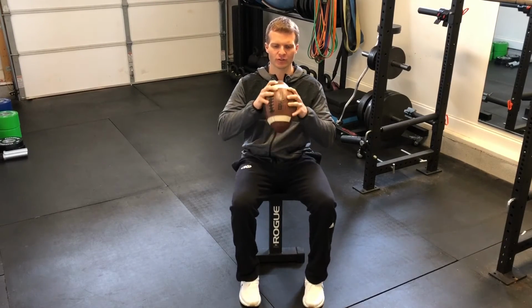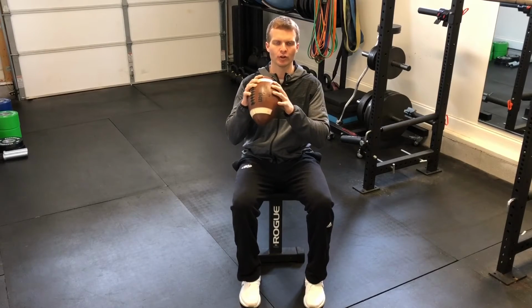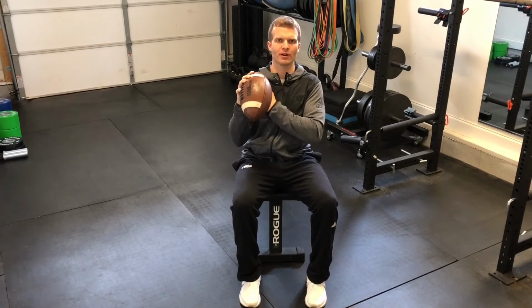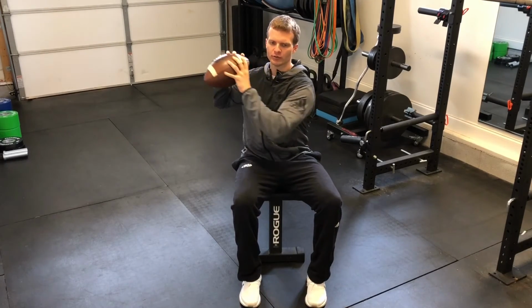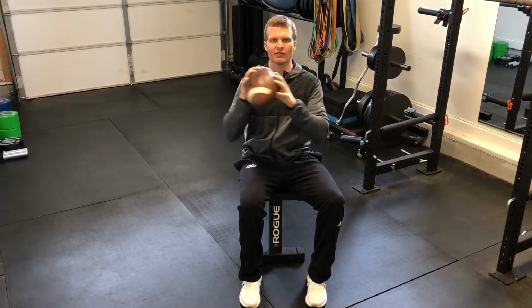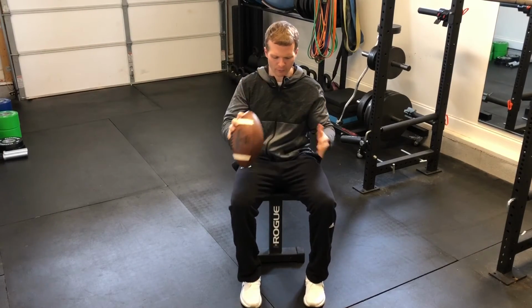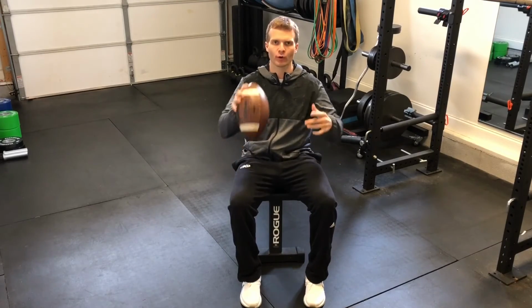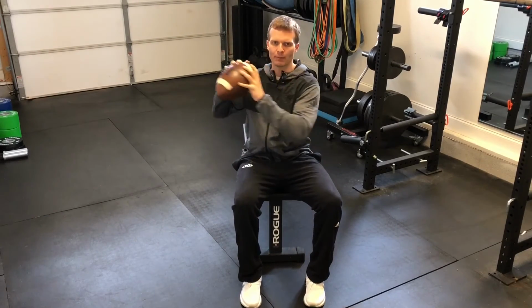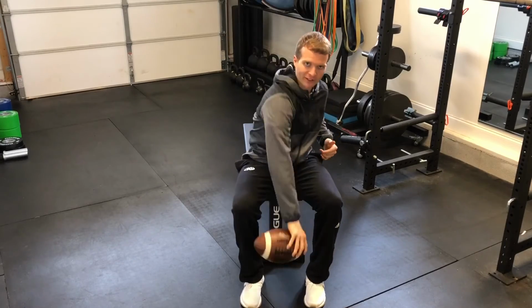One thing we can do is sit here. I'm in a good pre-pass position, with the ball at my back armpit. I'm just going to rotate as much as I can. You can see I'm even a little bit limited in thoracic rotation here. I'm going to have my knees forward, my hips square to my target where I'm throwing. I'm going to rotate and throw to my target.